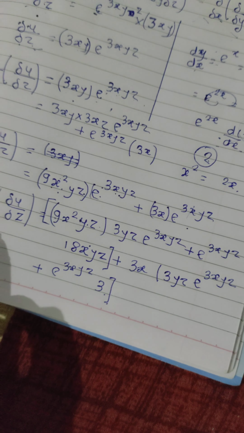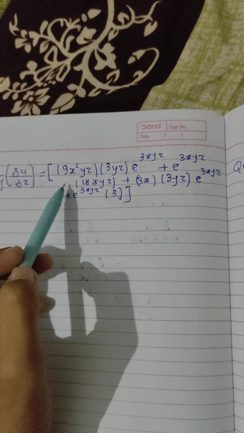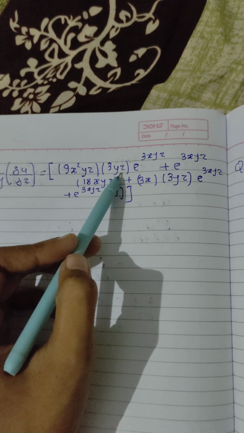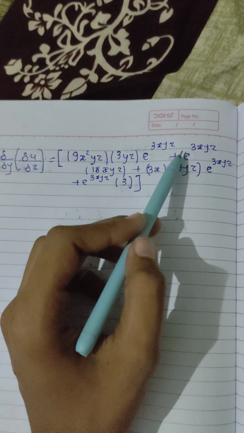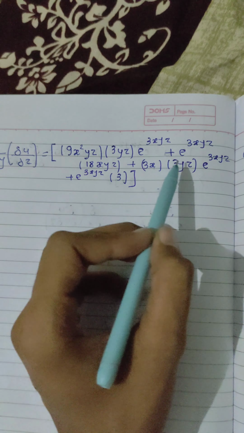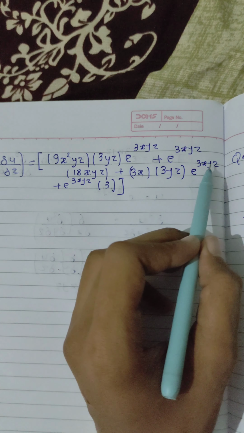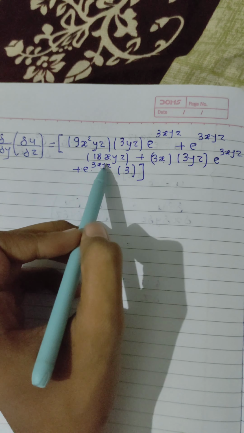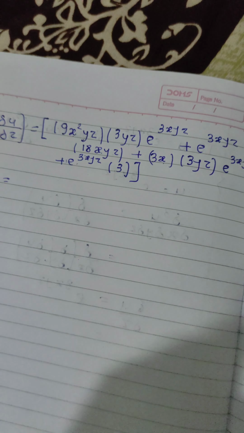Okay, let's write it properly. So now we have found that 9x square yz into 3yz e raised to 3xyz plus e raised to 3xyz into 18xyz plus 3x into 3yz into e raised to 3xyz plus e raised to 3xyz into 3. Okay, now our answer has come.